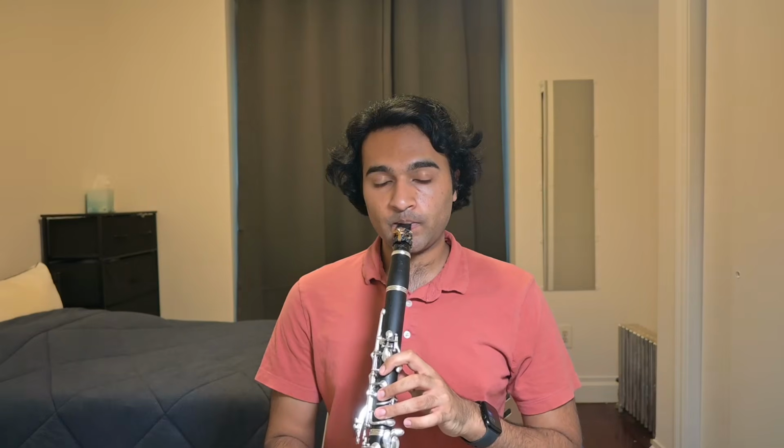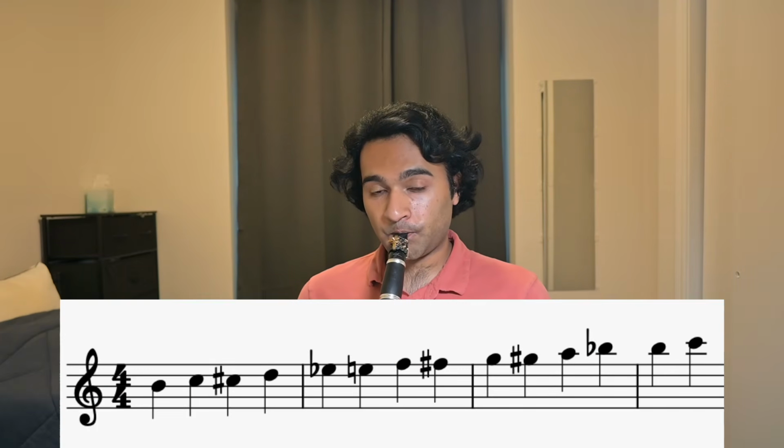For example, so from here you'll need to stretch your mouth. So this is first partial on the clarinet. It starts from E and goes to B flat. Then we go to third partial. B to C, and then from here we go to fifth partial.